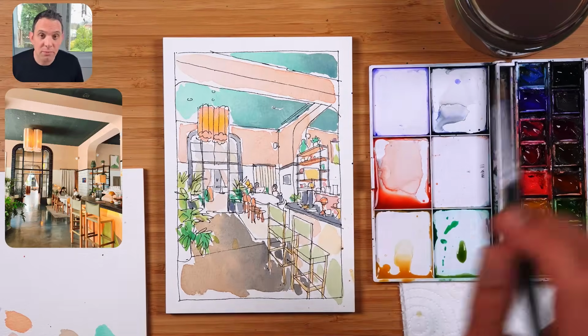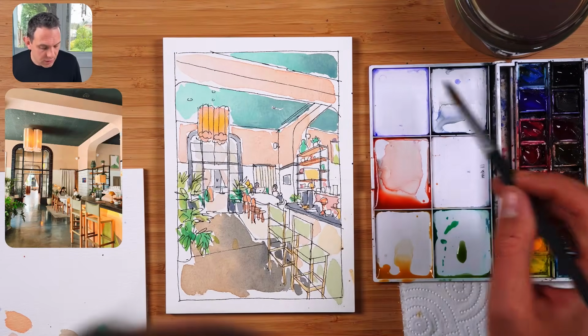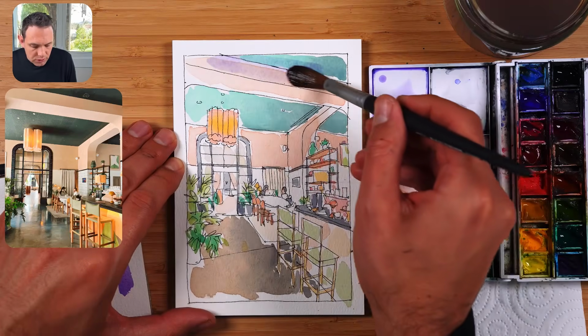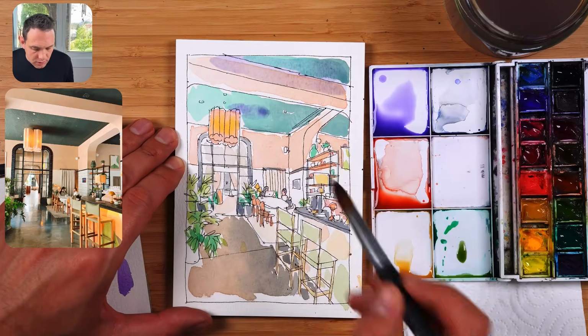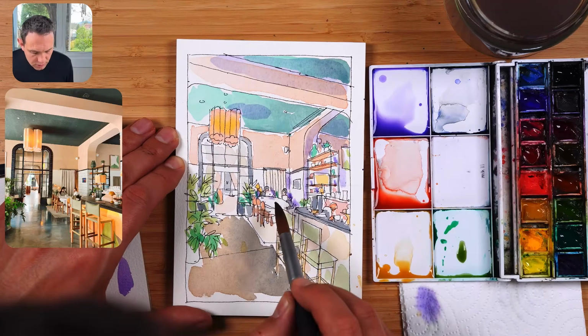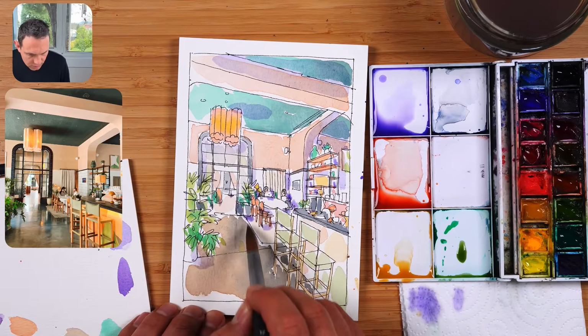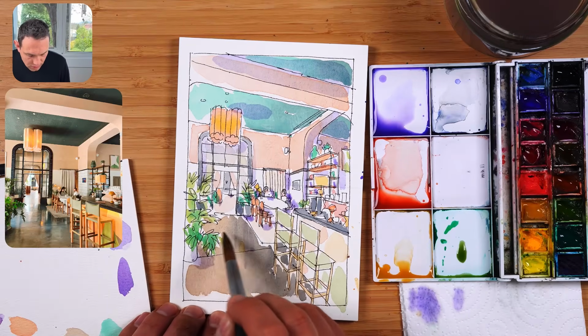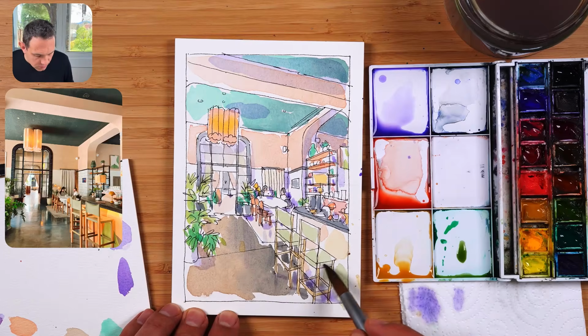So for shadows, I'm going to mix a bit of ultramarine and permanent rose together. A big stroke of shadow through there. There. A bit on the table from the laptop. Flick some strokes down this way to show reflections in the floor. The side of the chairs like that.